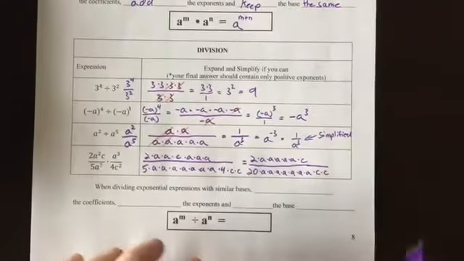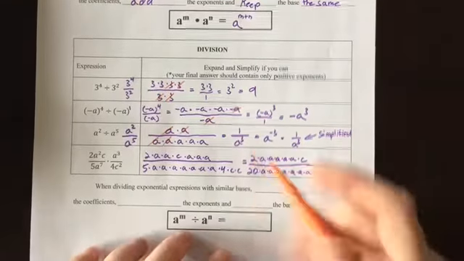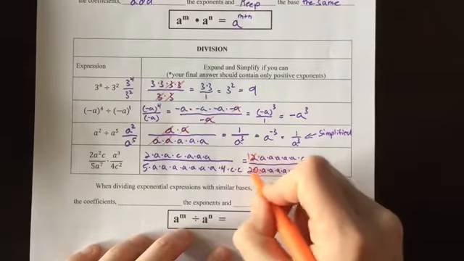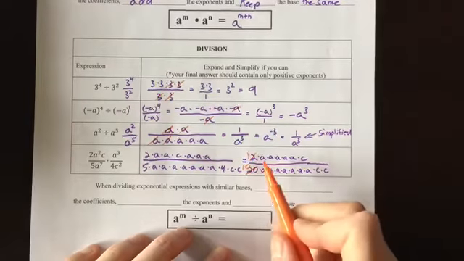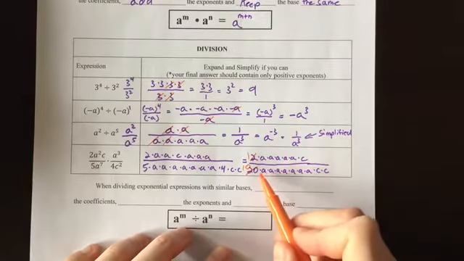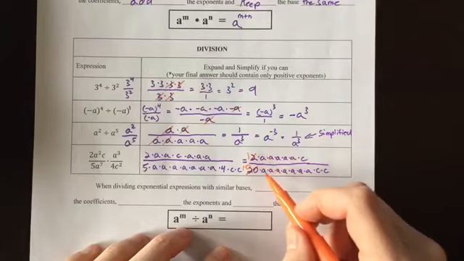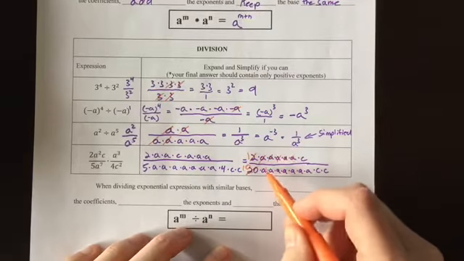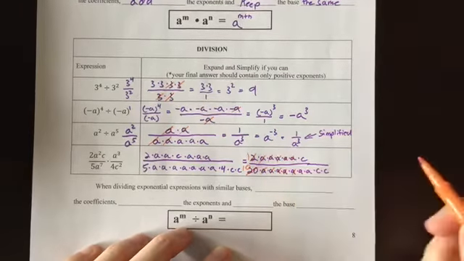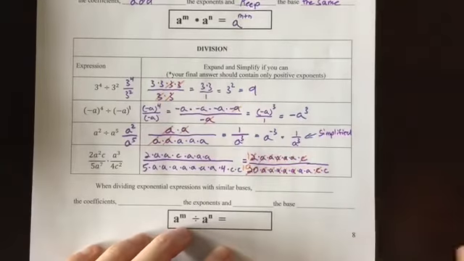Okay. Now we want to look to reduce. So I notice 2 goes into 2 once, 2 goes into 20 10 times. Now 5 a's on top can cancel with 5 of the 7 a's on the bottom. 1, 2, 3, 4, 5. 1, 2, 3, 4, 5. And then 1c and 1c.